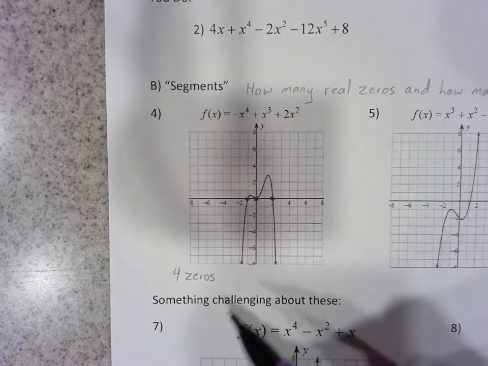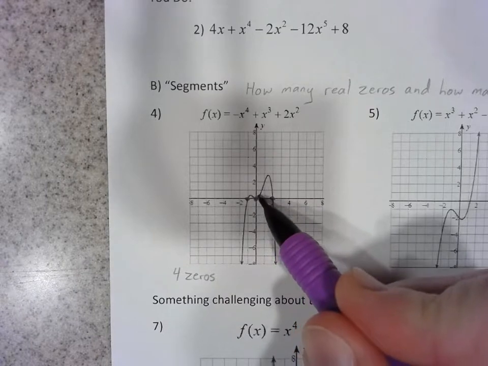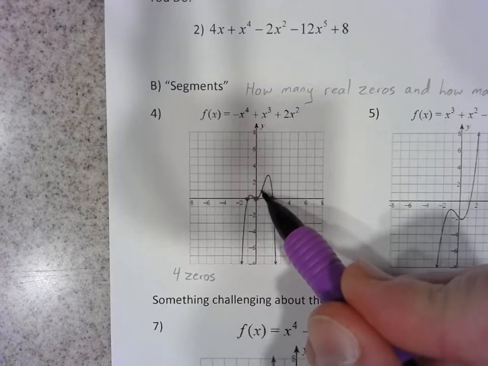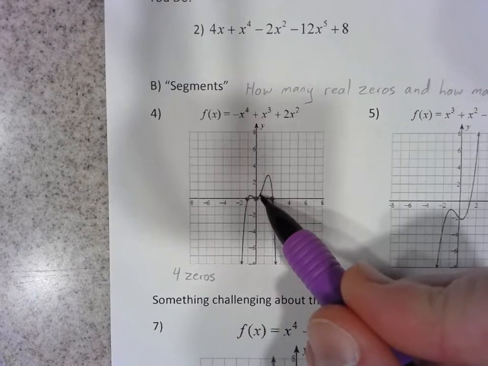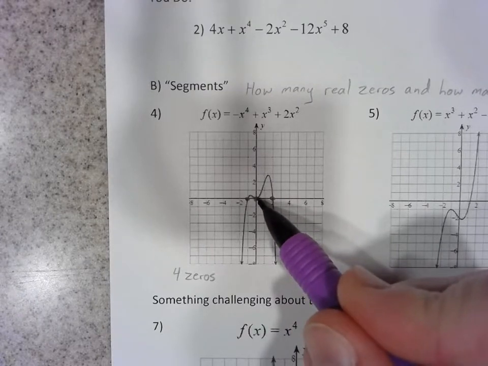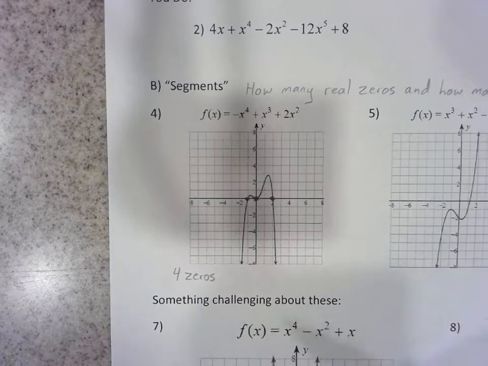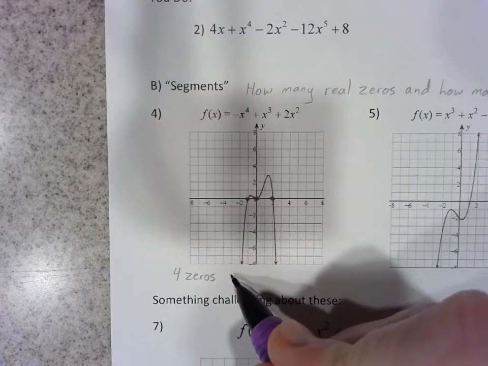The other indicator is that this graph comes down and touches the x-axis but does not cross the x-axis. When it touches and turns around and goes back the same direction it came from, this is an indicator that there are 2 real zeros, that this number, 0, happens twice. So we have 4 zeros and all 4 are real.